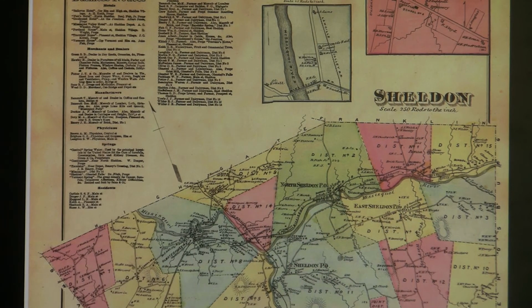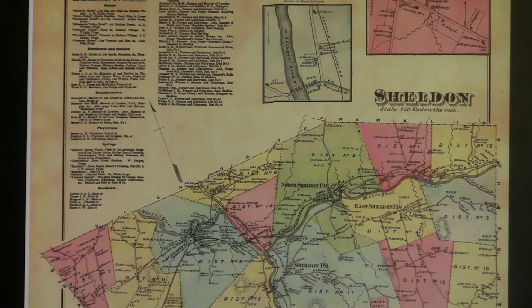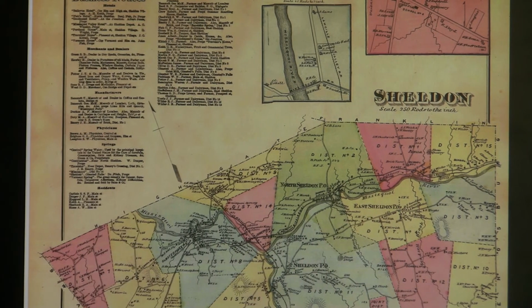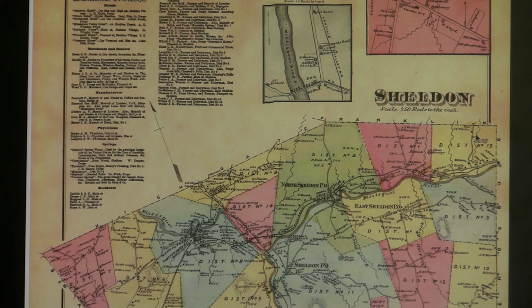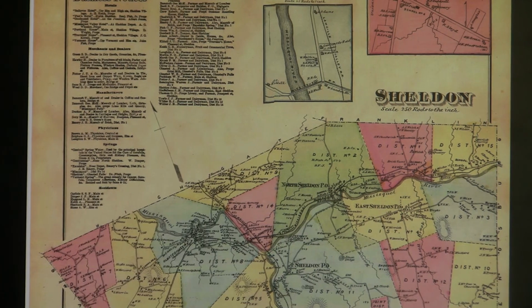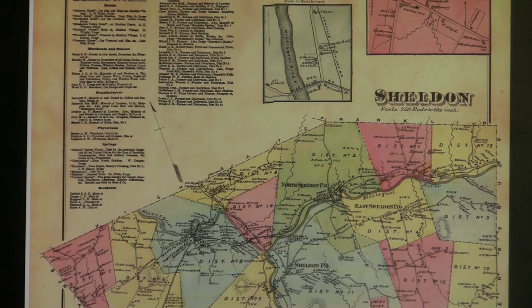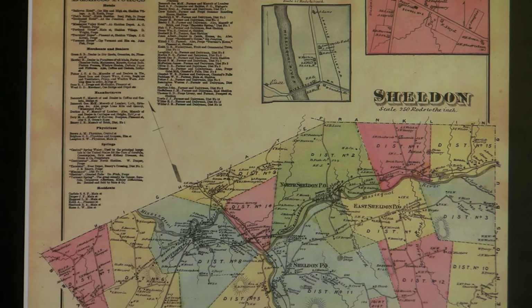In this town of Sheldon map of 1871, there's one other spring that's been identified on the Beers map, and it's right up here. That's called Deer Lick Spring. It is on the Colton Road, top of the hill off of Route 105, going towards Franklin.